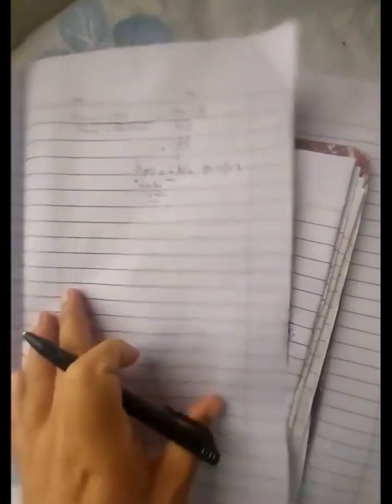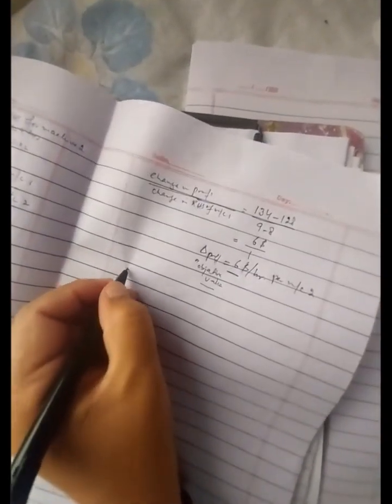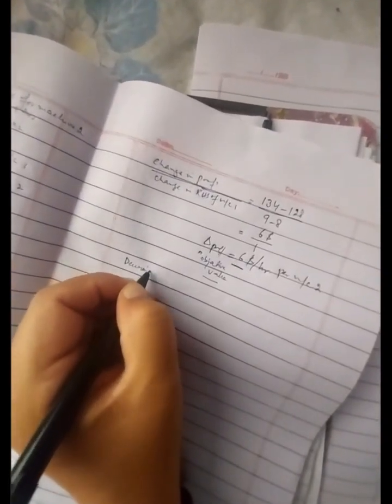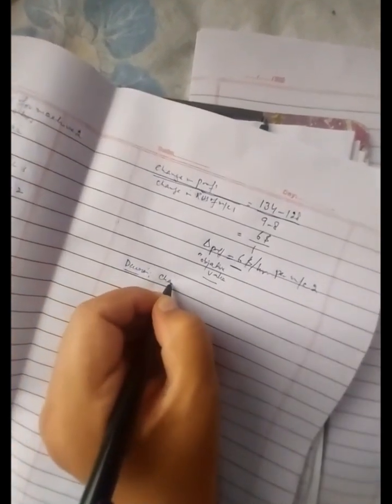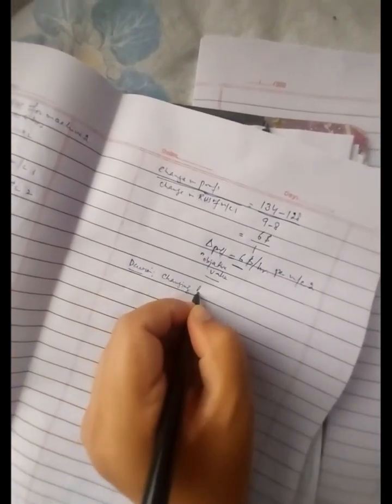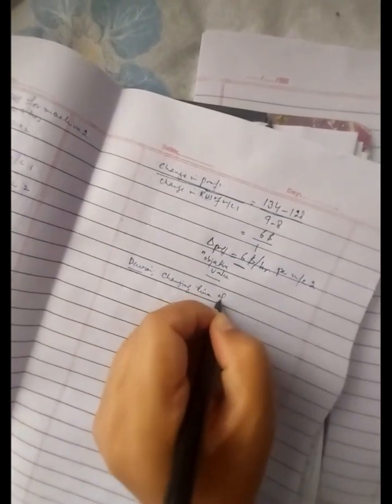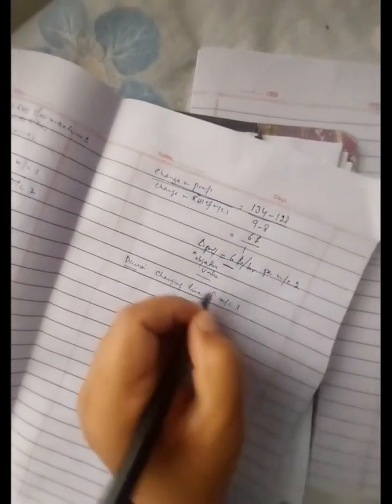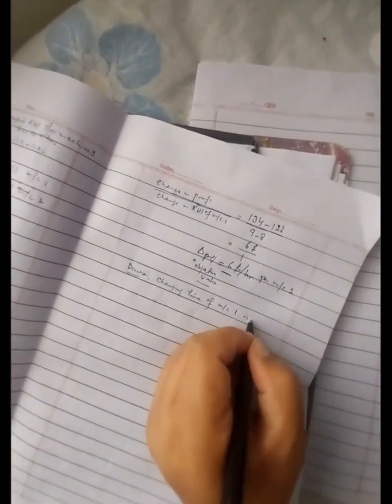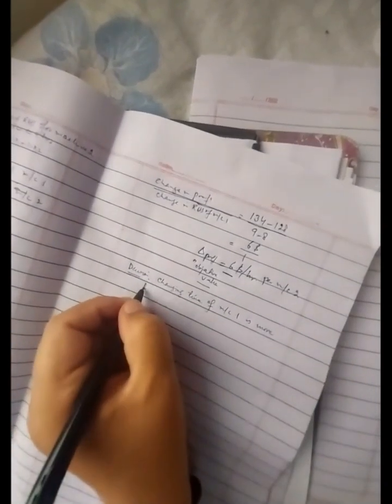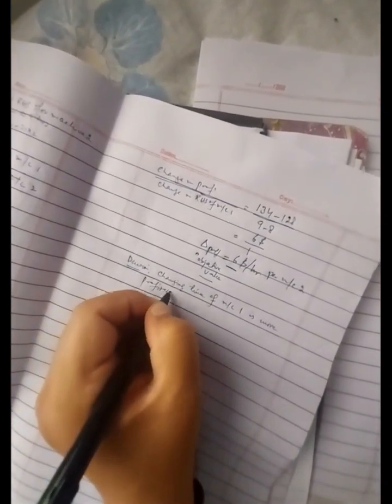So for machine 1, changing the time is more profitable. This is the verdict. This is the decision.